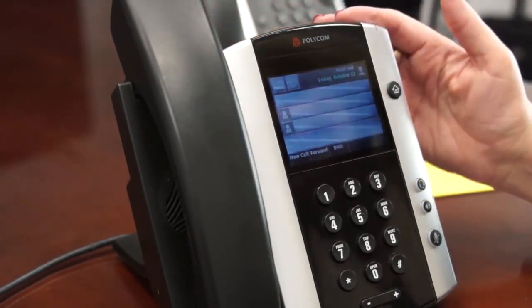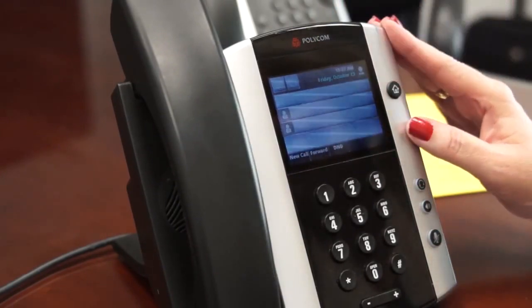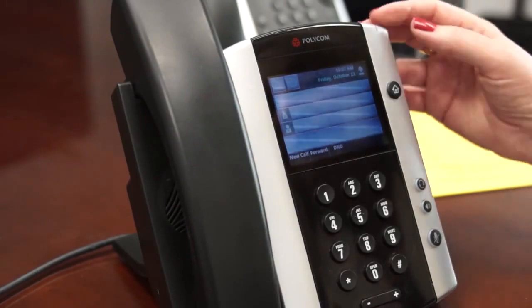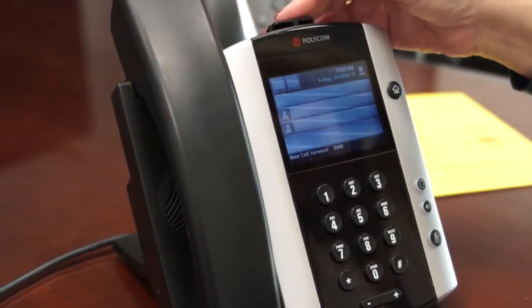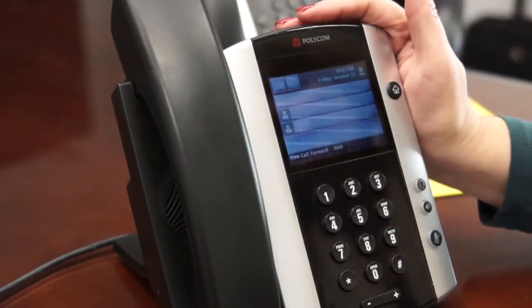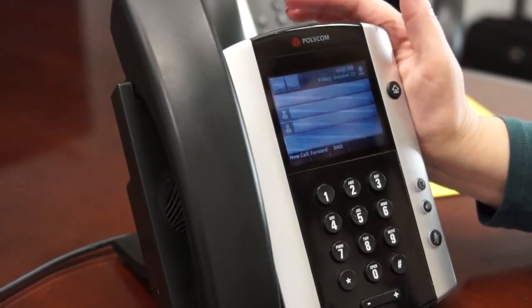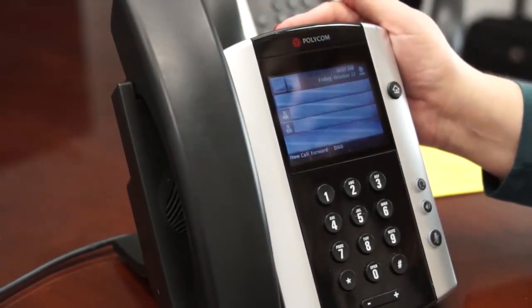As you can see, the phone is fairly compact. Most of the operation on the phone is touchscreen. You have two USB ports in the back of the phone. You have one here at the top if you'd like to input a camera. If you want to look up a camera, you can go to polycom.com and purchase a camera accessory for this phone, which will slide right here in the USB port.